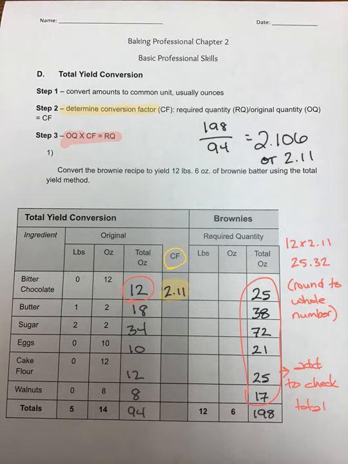Continue to do that with each row. So 18 times 2.11 equals 38. 34 times 2.11 equals 72. 10 times 2.11 equals 21, and 12 times 2.11 equals 25. 8 times 2.11 equals 17. We're going to do that cross-footing thing again. We already know that 12 pounds 6 ounces equals 198 ounces. Add up your column, and it should also equal 198 ounces.